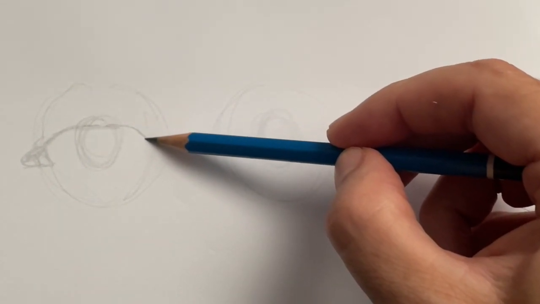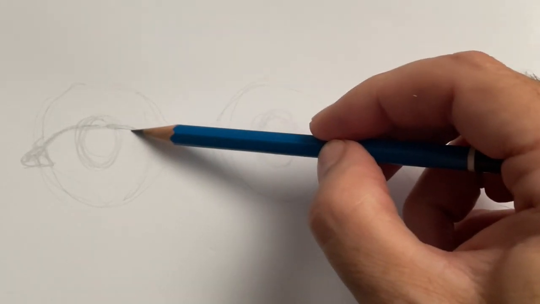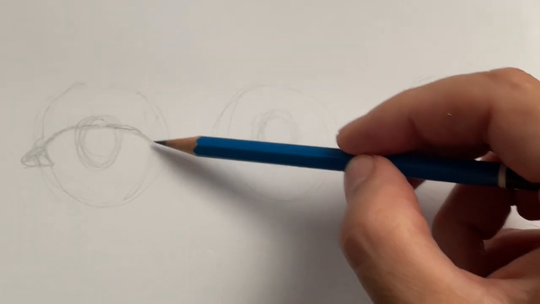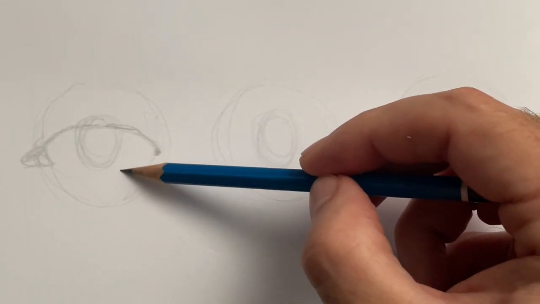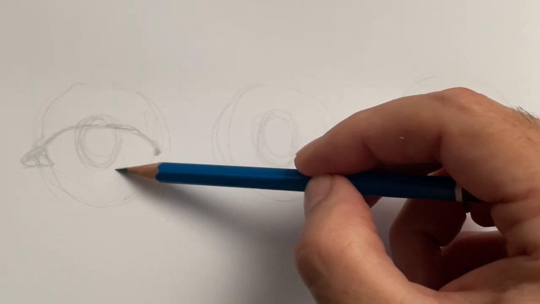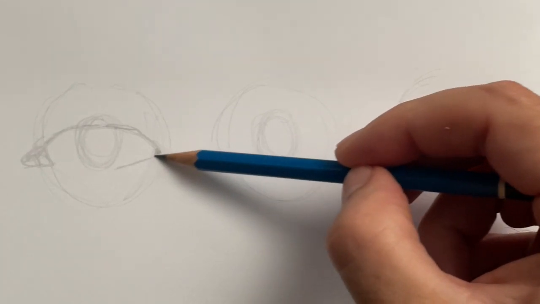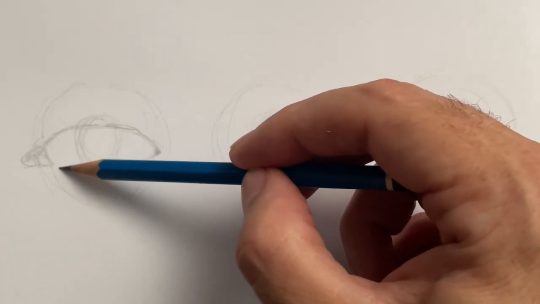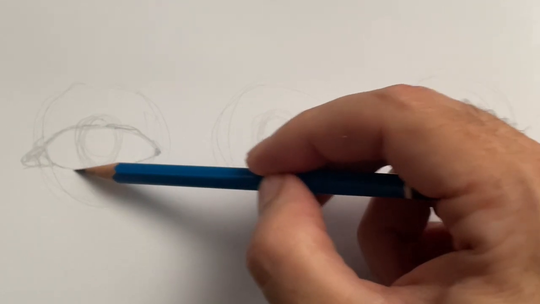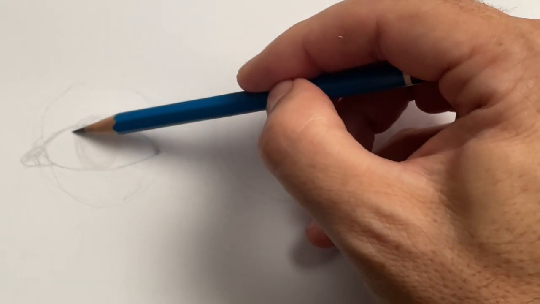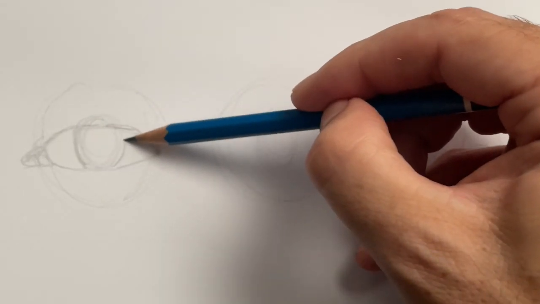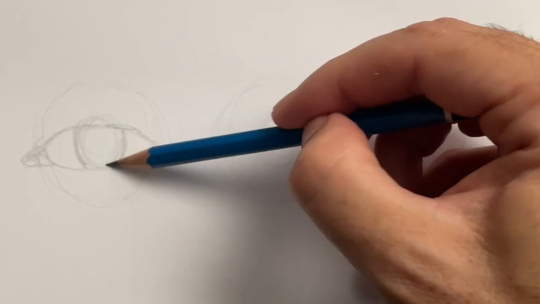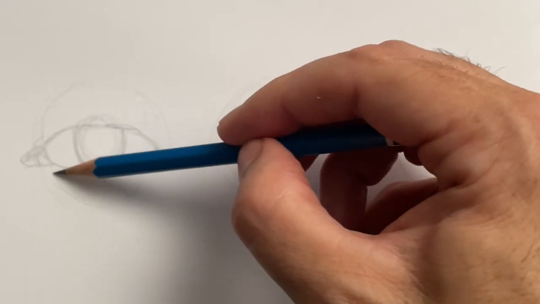In this case, the man has what's called a hooded eyelid. So you don't see a double fold. His eyelid intersects his iris and comes down the other side, roughly level with the inside of his eye. This man is in his mid-50s, so you're going to see significant wrinkling in the corner of the eye.